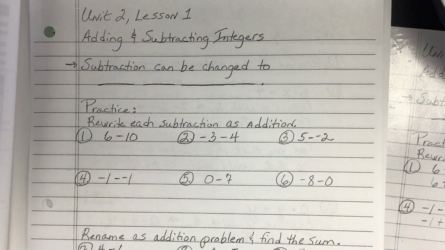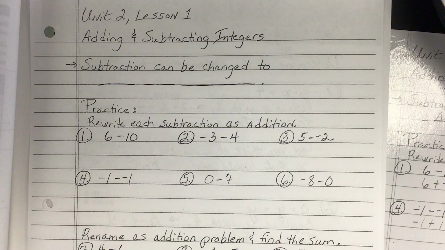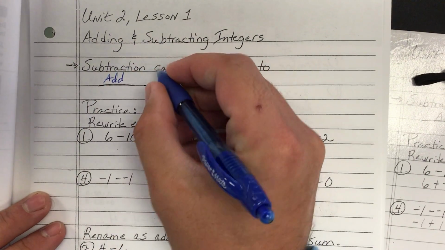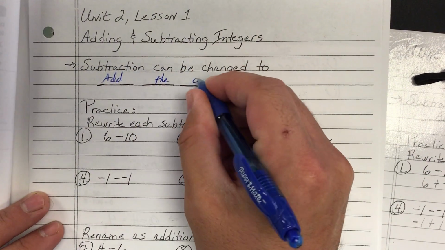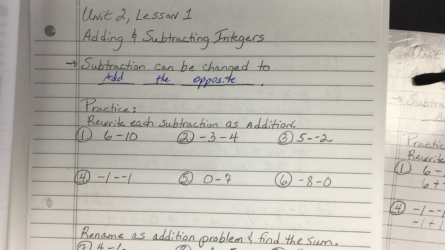Means today we're starting a new unit. Adding and subtracting integers is our first lesson today. So subtraction can be changed to add the opposite. Okay, so subtracting is the same as adding the opposite.